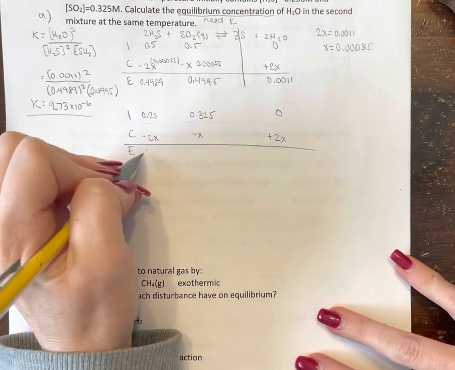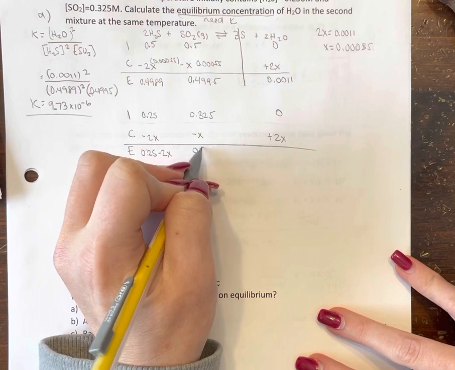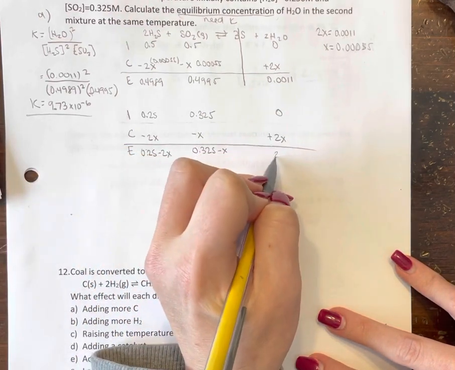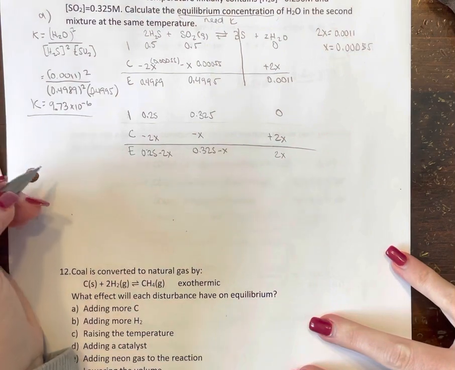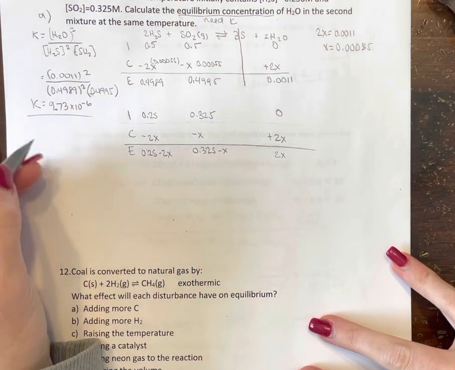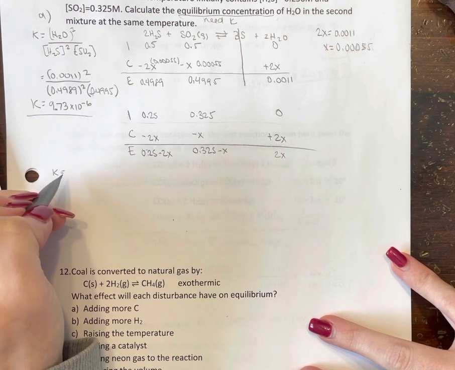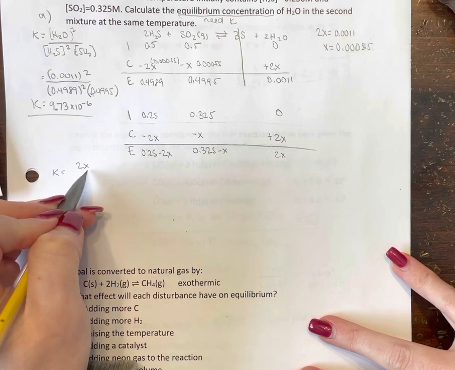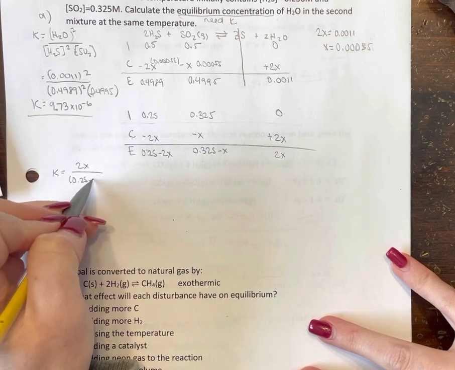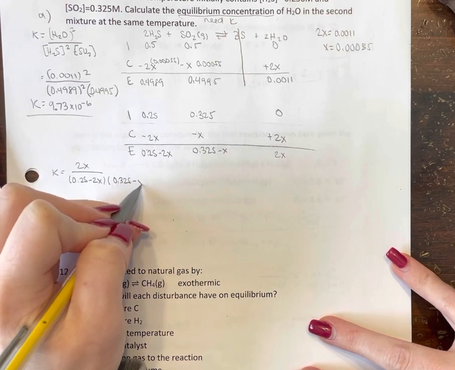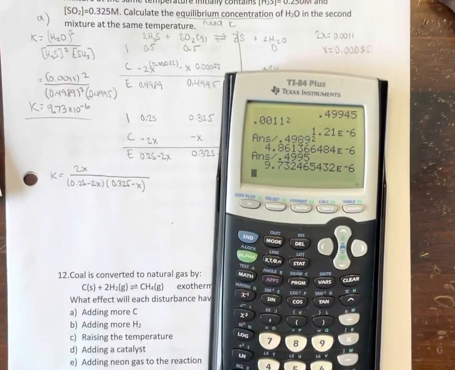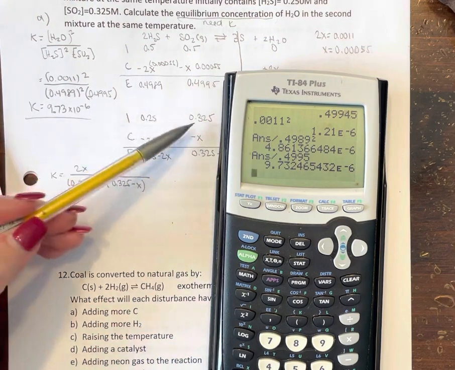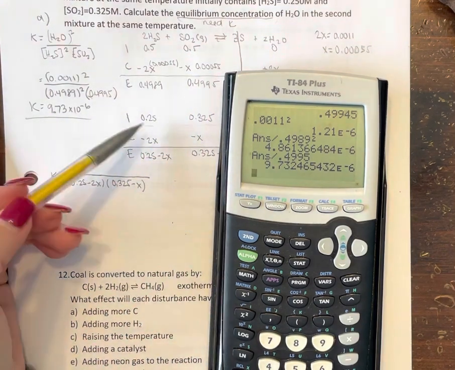So at equilibrium in our second reaction, minus 2x, 0.325 minus x, and 2x. Next thing, solve for x. So we need to use our K value. K equals 2x over 0.25 minus 2x, 0.325 minus x. All right, so this can be an absolute disaster of a quadratic. Do you see how K is small? I bet we can probably use an x is small approximation. So take one of these. Generally, you want to take the smaller one. You can do it with both of them, but it'll work. Take the smaller one, 0.25.